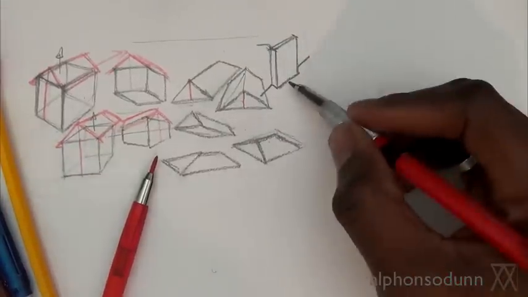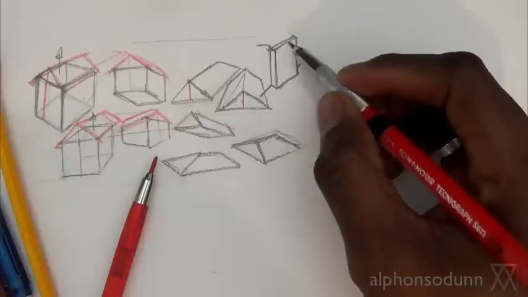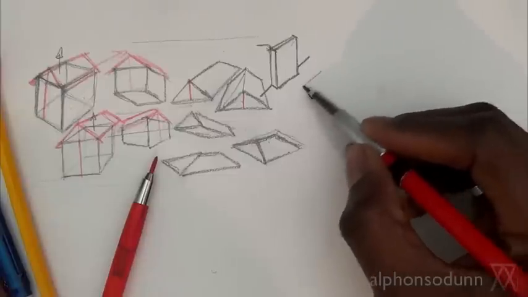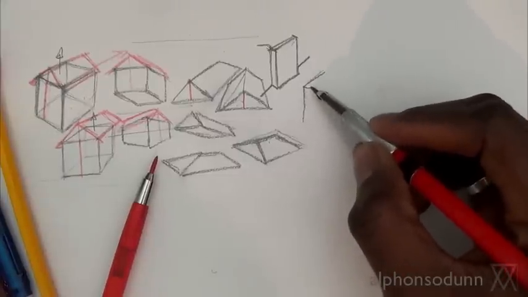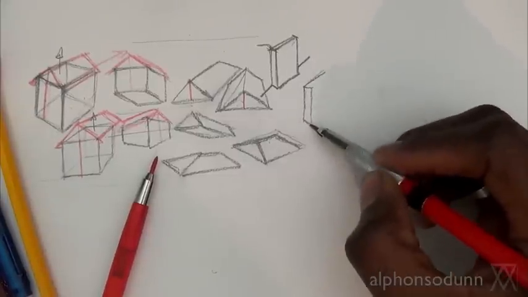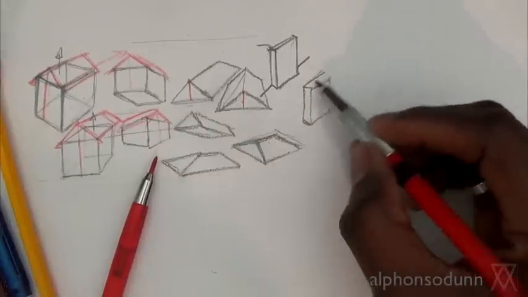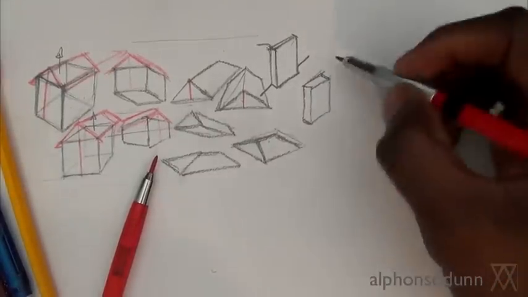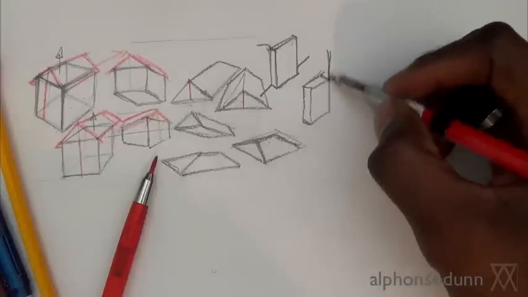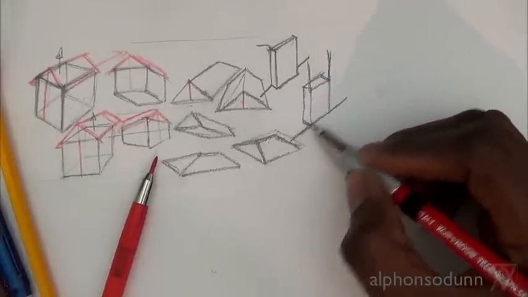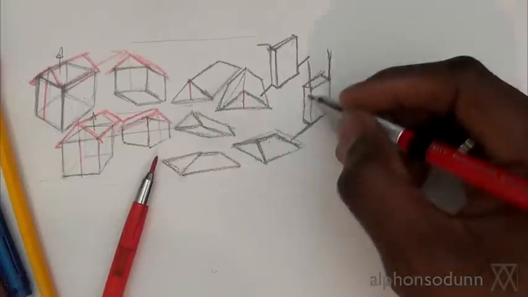So you can have the same shape and make it appear to be receding inwards. Right? So this can actually be inside. See, this is almost like you're seeing through it.